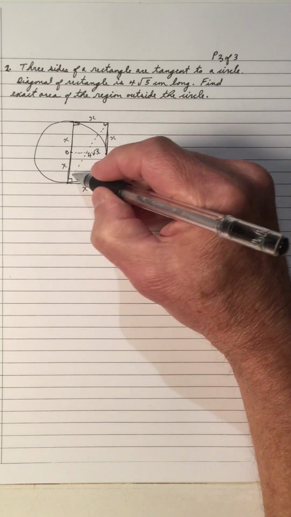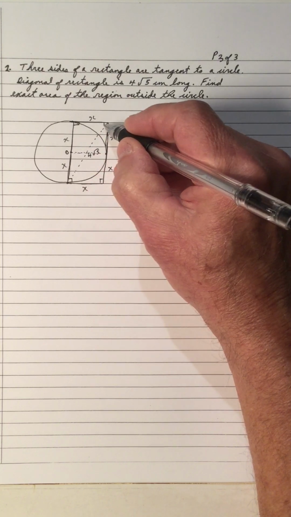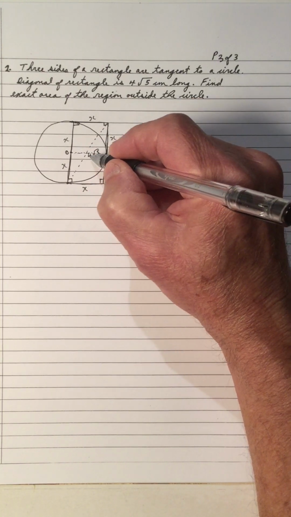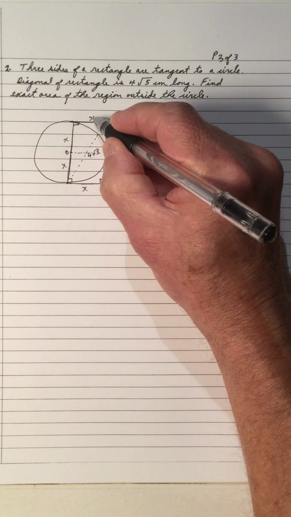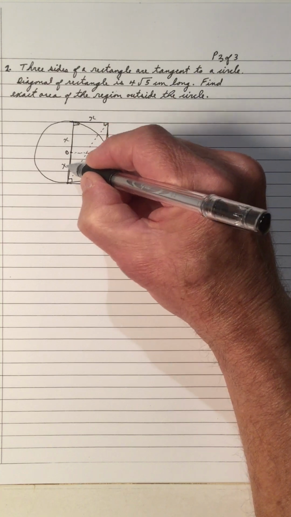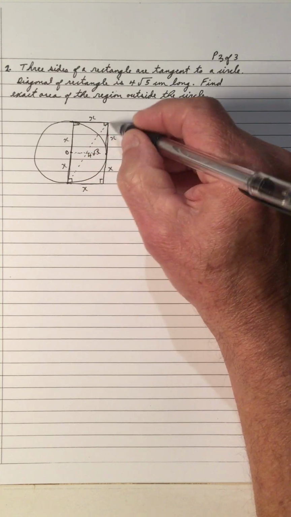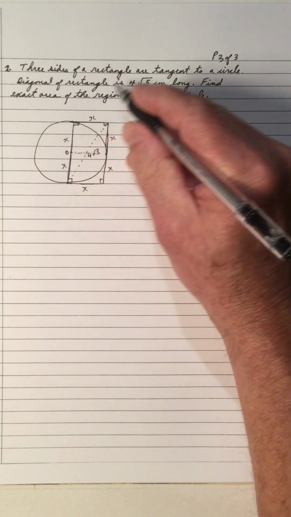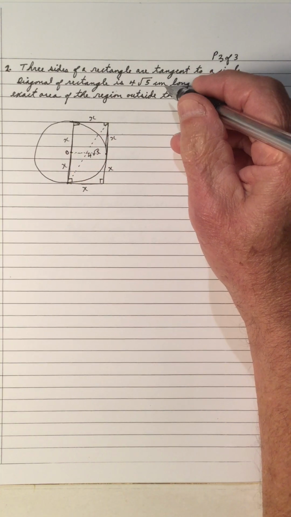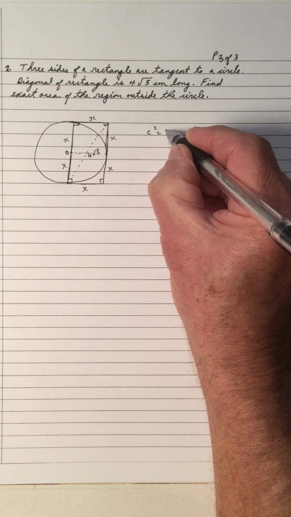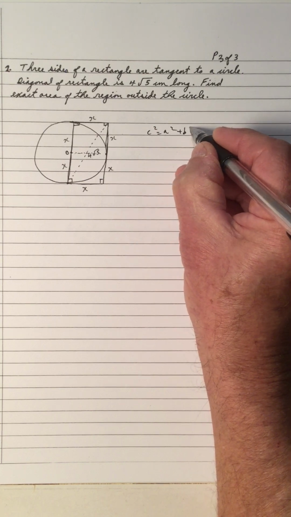Because what happens, you have a right angle, and this is 4 root 5, so this side is x, this side is 2x, because they're tangent, x, x, x, all the way around. So c squared equals a squared plus b squared.